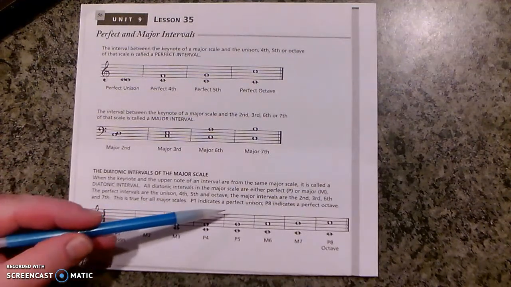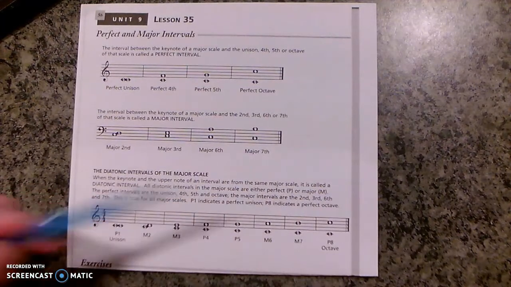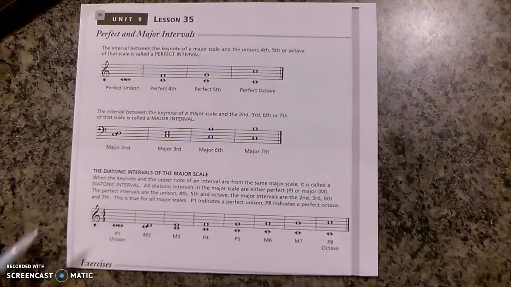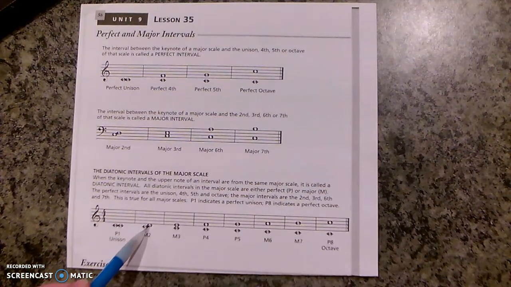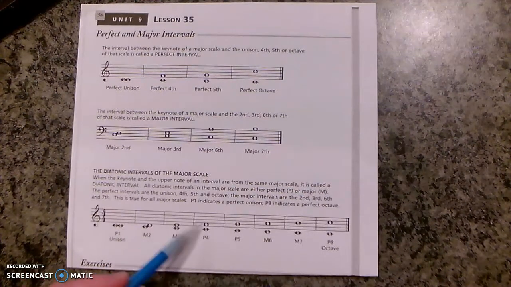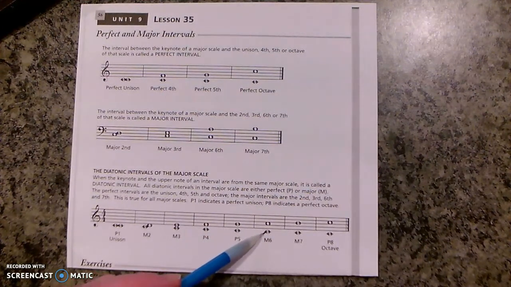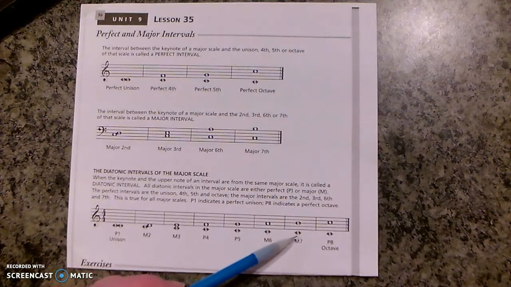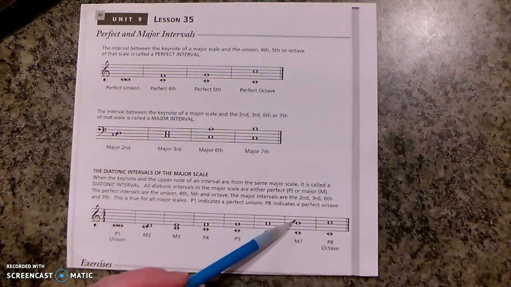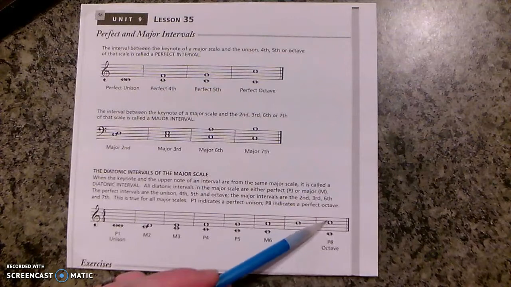P1 indicates a perfect unison, and P8 indicates a perfect octave. So here is a perfect unison. It's just the same note twice. Here is a major second, major third, perfect fourth, perfect fifth, major sixth, major seventh, and a perfect octave.